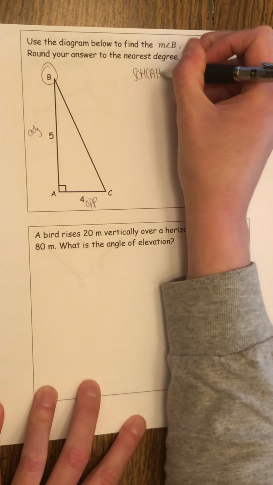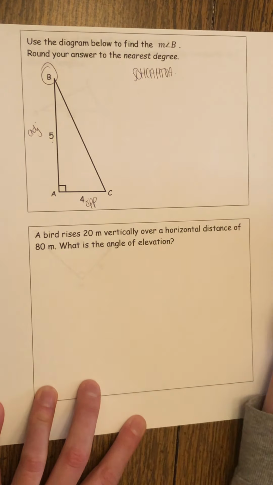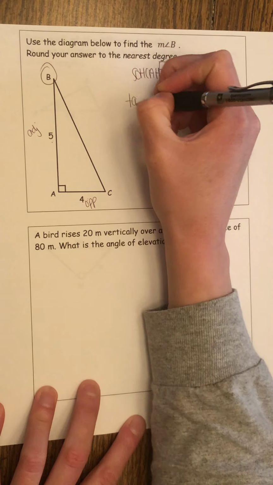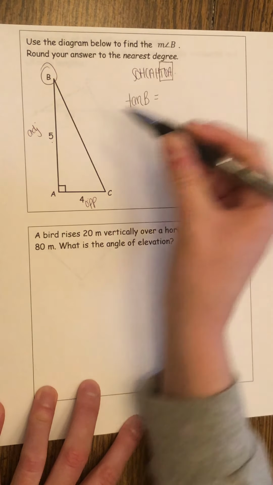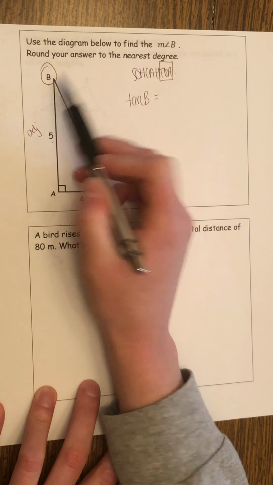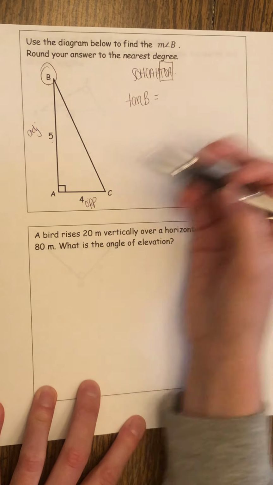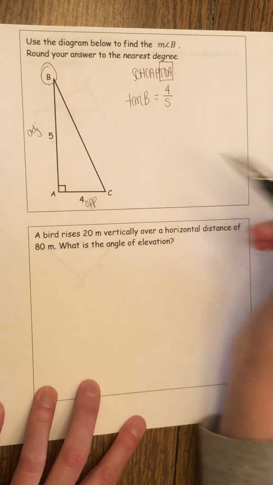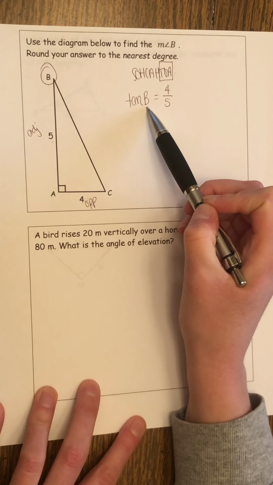If we use SOHCAHTOA, what trig ratio has opposite and adjacent in it? Tangent. So we're going to set up the tangent of the acute angle we're referencing. Tangent is equal to opposite leg over adjacent leg. And we need to figure out what the measure of this angle is.